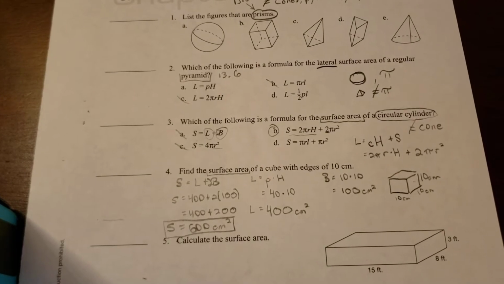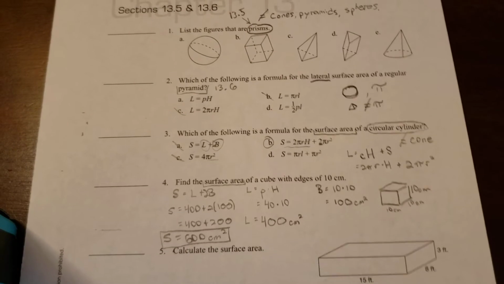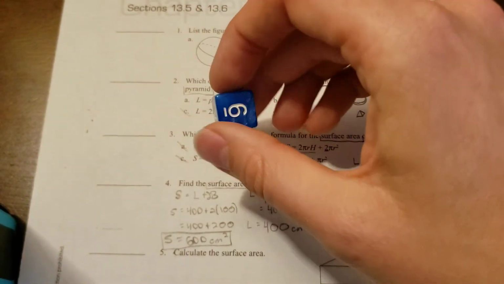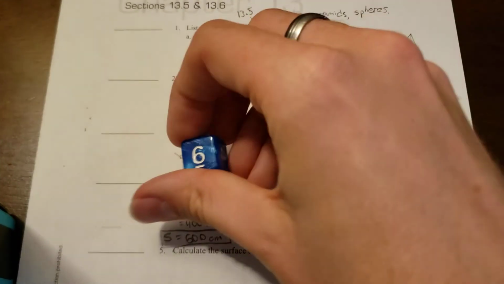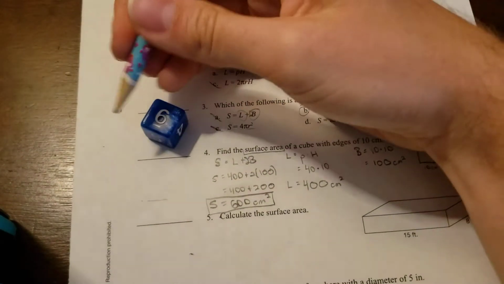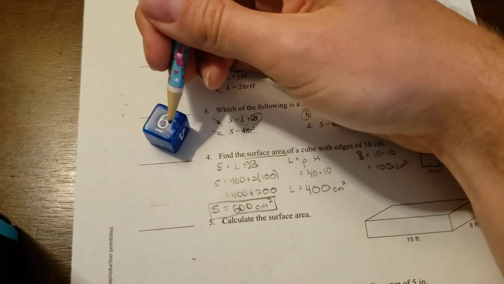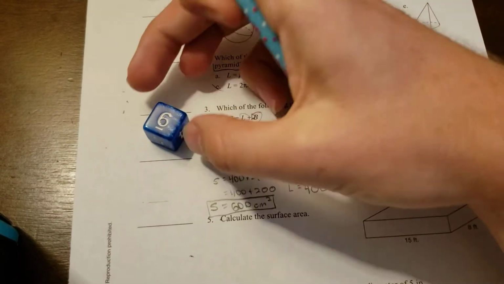And it kind of makes sense if I have a 6-sided die, right? This is a cube. Well, if this is 1 by 1 by 1, I'm going to have 1 unit squared on each face.